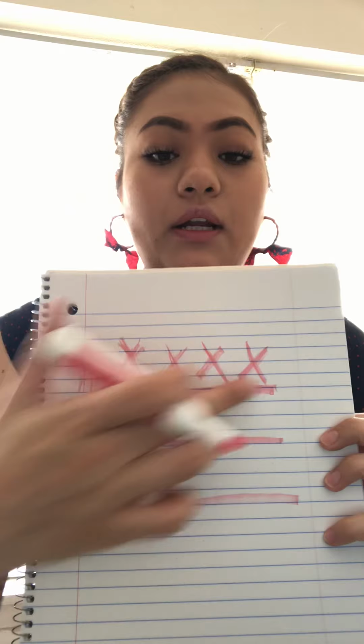Good. So we're going to jump into our problem set. We're going to do number 1 as a review, and then once we do number 1, the rest you should be able to do on your own. So for number 1, it says 1 row of an array is drawn below. Complete the array with X's to make 3 rows of 4.